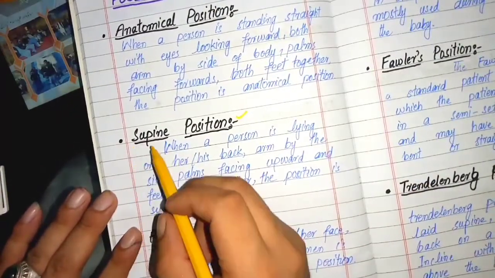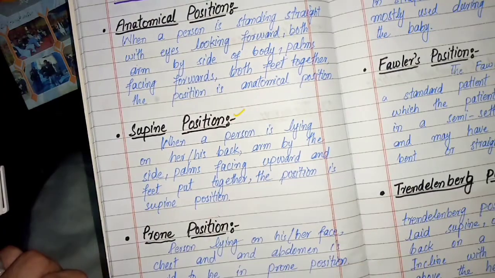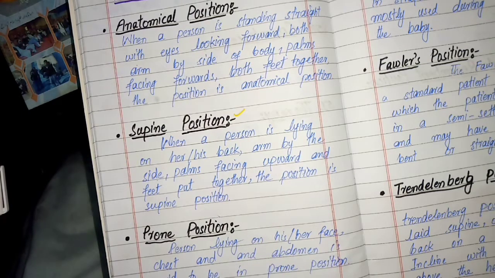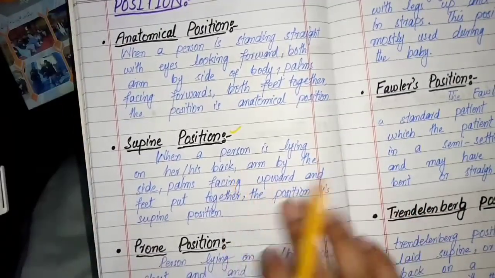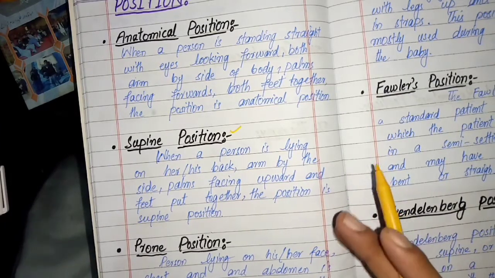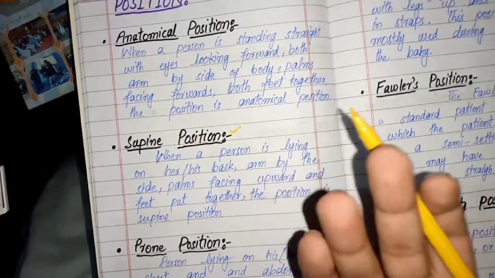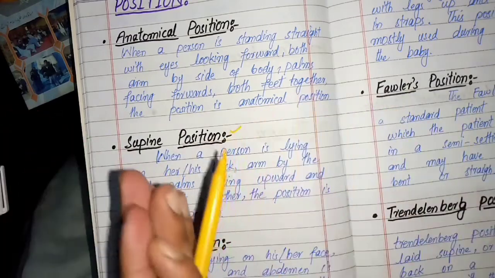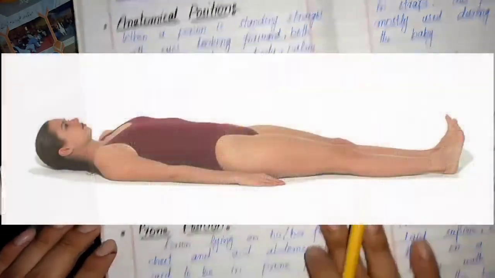Here we have the second position, which is the supine position. When a person is lying on her or his back, arms by the side, palms facing upward and feet put together, the position is the supine position. This is the same as the anatomical position, but in this condition the patient is lying down on the floor or on a bench or anywhere. The palms are facing upward, the legs are together, and the face, chest and abdomen are also facing upward. So this position is called the supine position, right?